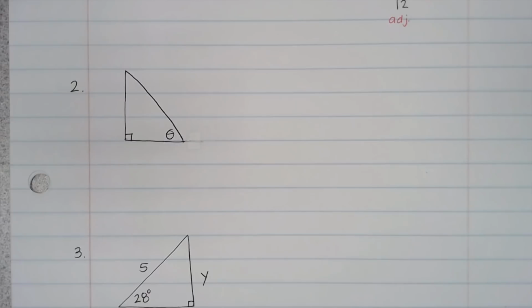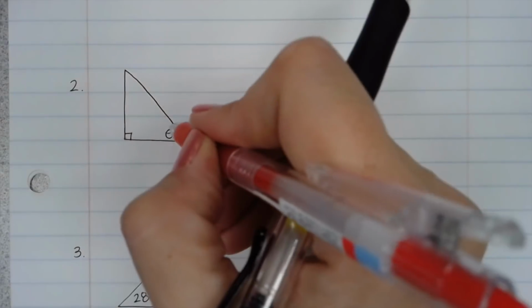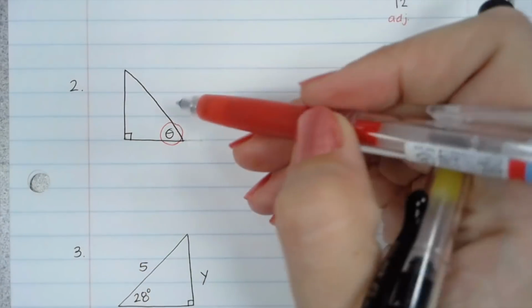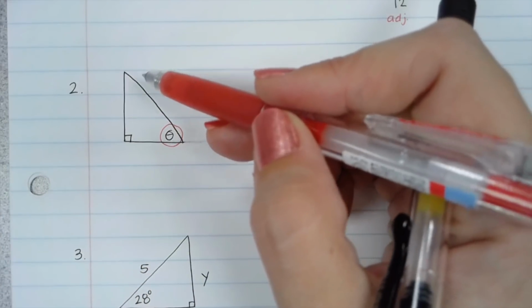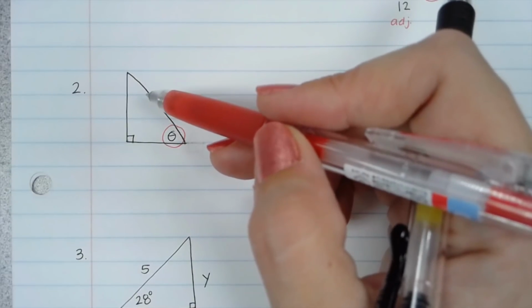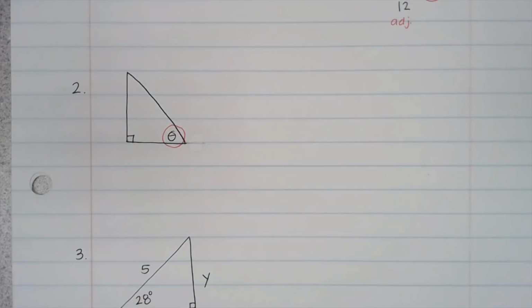Question number 2 on the review gives me some information. So it says the sine of angle theta is equal to 7 over 8. And so this is my reference angle theta. A triangle helps you with this picture, or drawing a triangle helps you solve this problem. It's not a required step, but it's recommended.